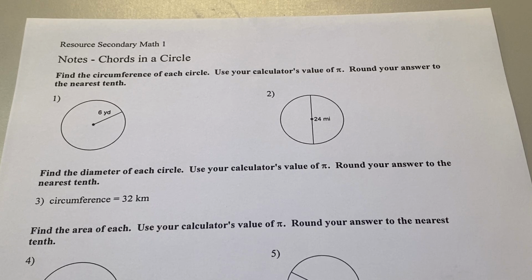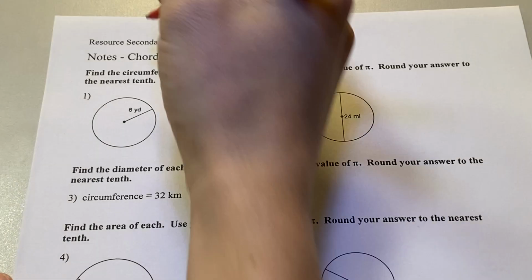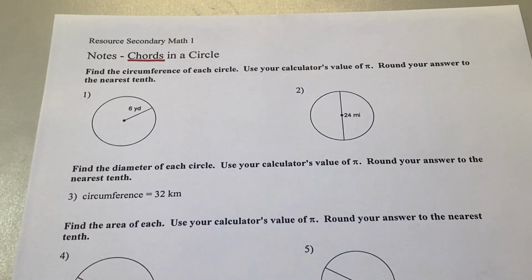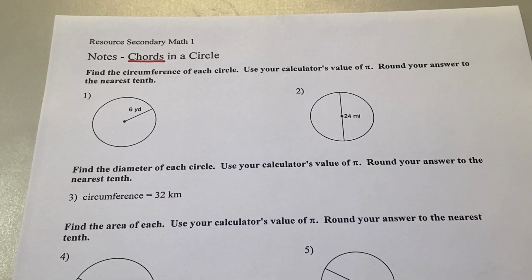Okay, what about the central angle in a circle? The little angle from the center point of a circle. Beautiful. Okay, well now we're talking about chords in a circle. We'll get to that in a minute. The first few are just review from what we talked about last time, but that's going to be our new word of the day, a chord in a circle.